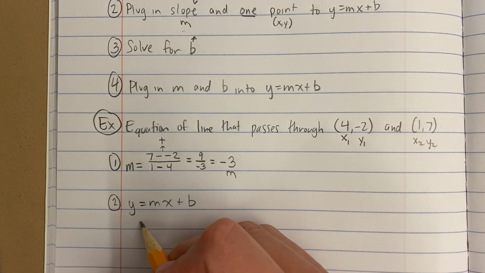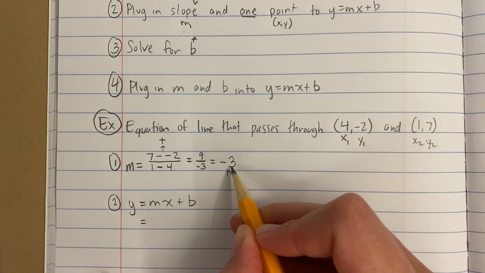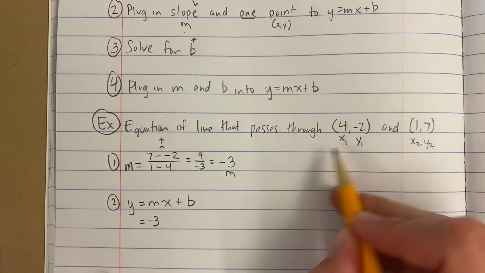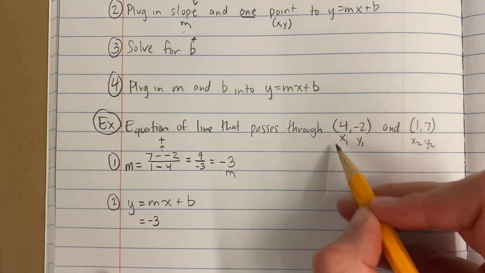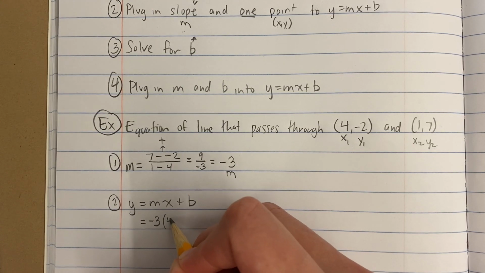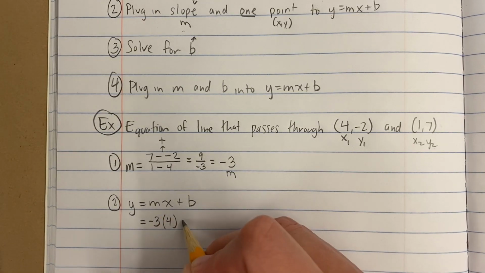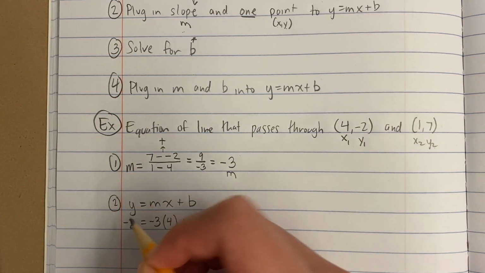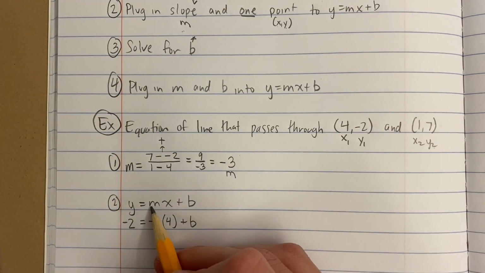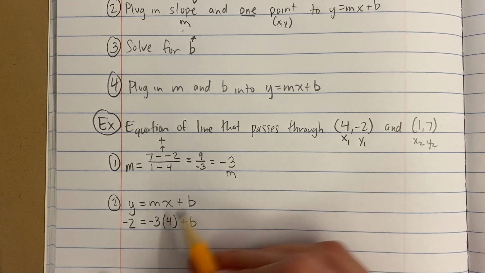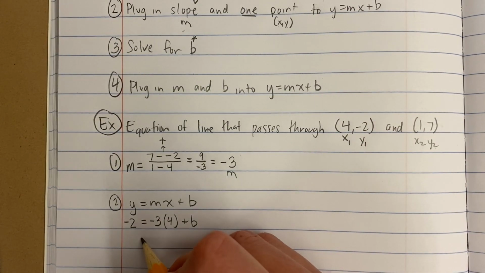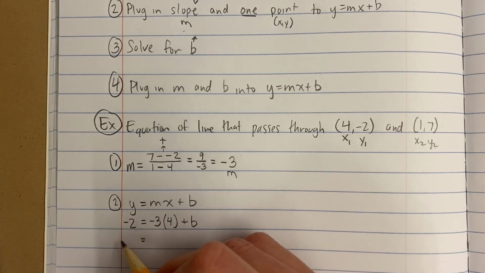Now either way, I'm plugging in m, that's -3, and I'm going to plug in my x and y. So in this point, my x is 4. I'm writing m times x, and I'm plugging in my y, which is -2. So notice I plugged in my y value, my m, my x value, and plus b, I'm just leaving it. I don't know what b is, but I'm going to solve for it right now. Here's how I'm going to solve.